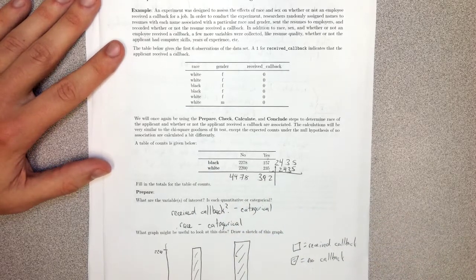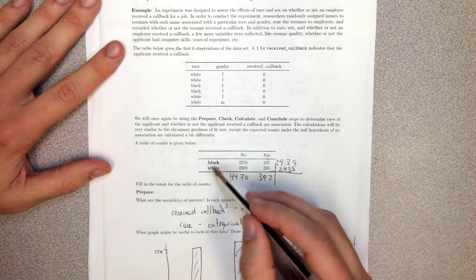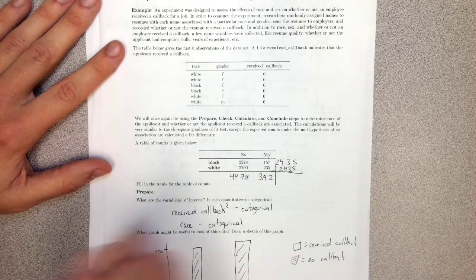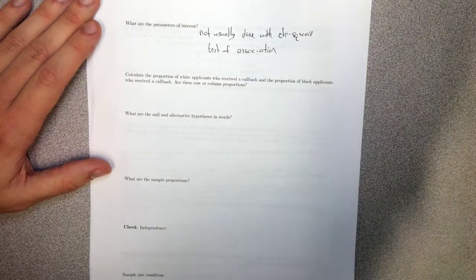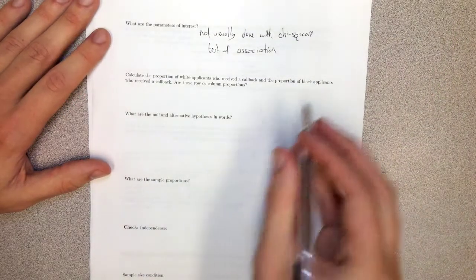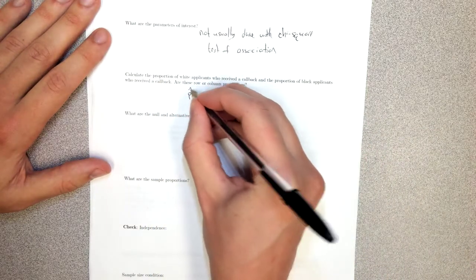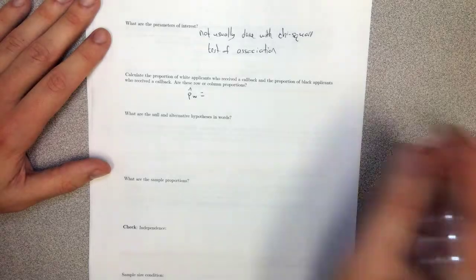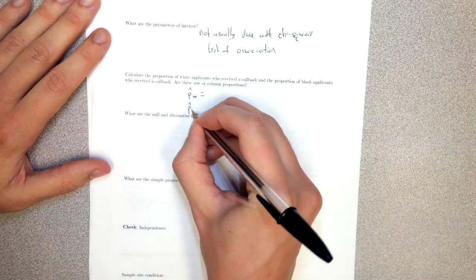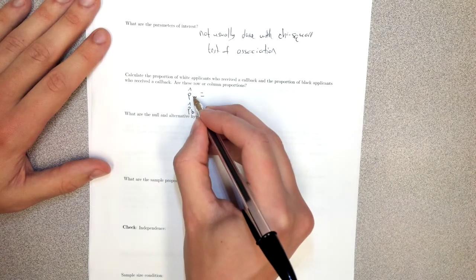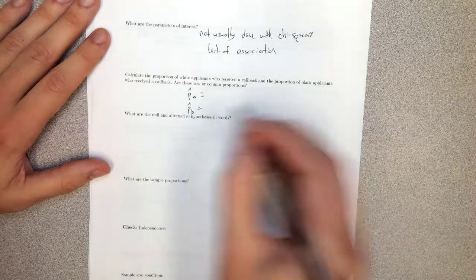It's really not too bad in this example, but you could have many different levels for either of these variables, and then it becomes kind of a mess. We could also calculate some proportions: the proportion of white applicants who receive a callback, and the proportion of black applicants who receive a callback. I'm going to note a W for white and a B for black.